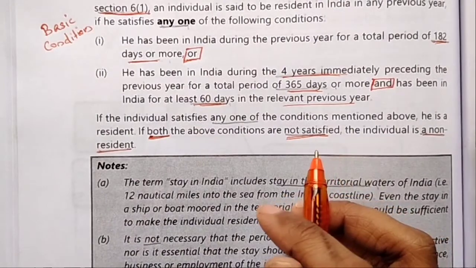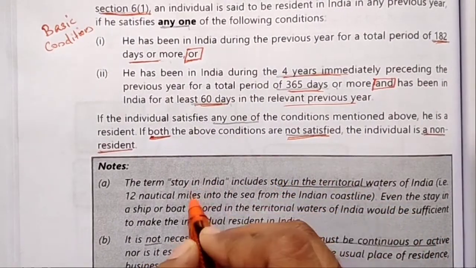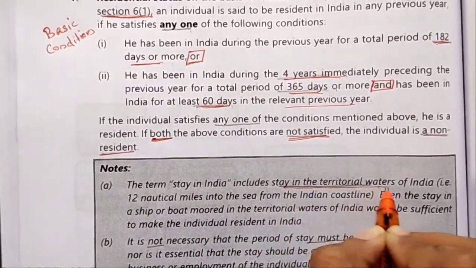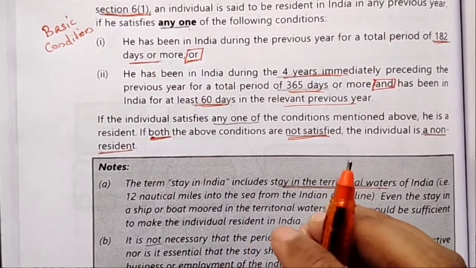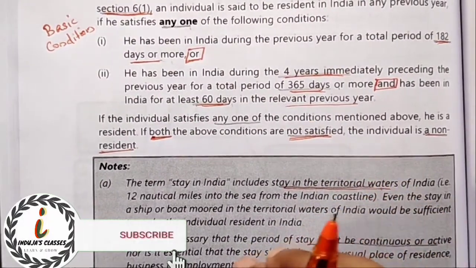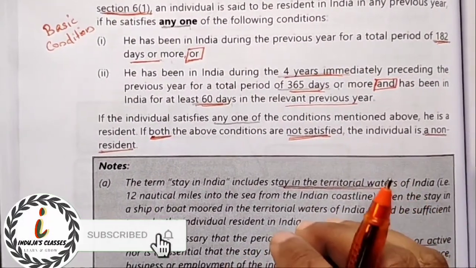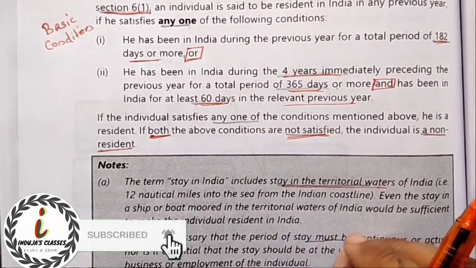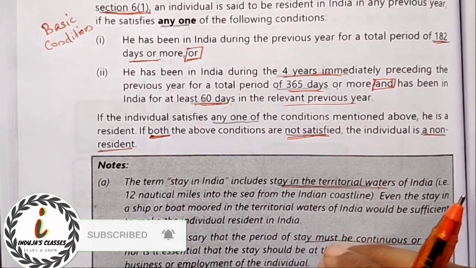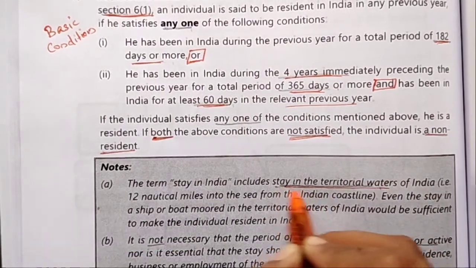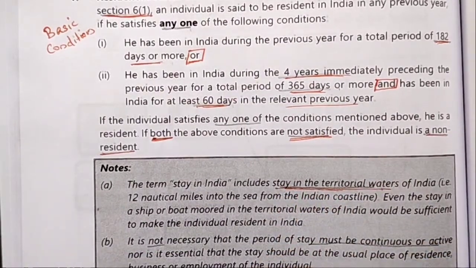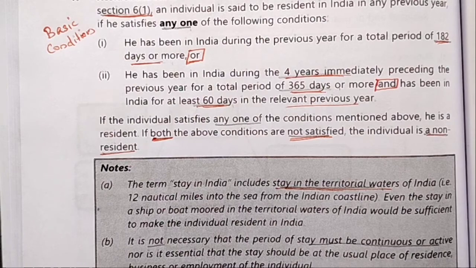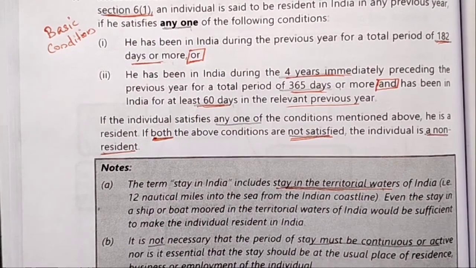Now, for computing the days, some things have to be considered, and one of them is that the stay includes the stay in the territorial water of India. This means that if an individual stays in the territorial water for a minimum of 182 days, then also that person becomes a resident. Then, it is not necessary that the period of stay must be continuous.